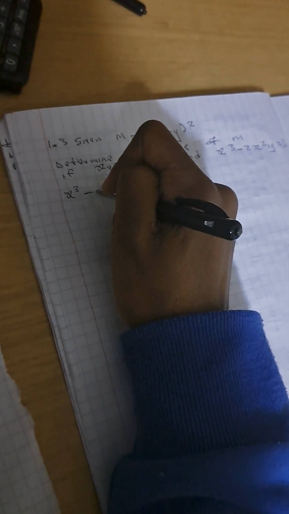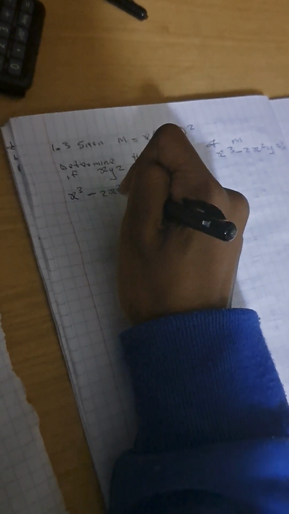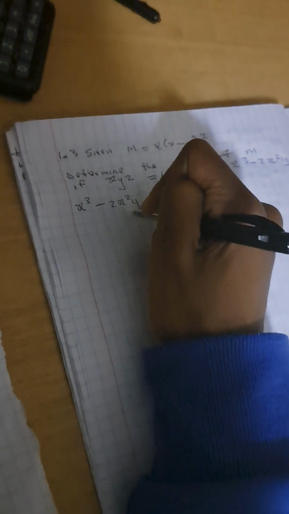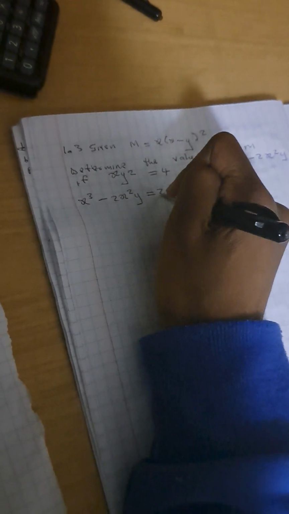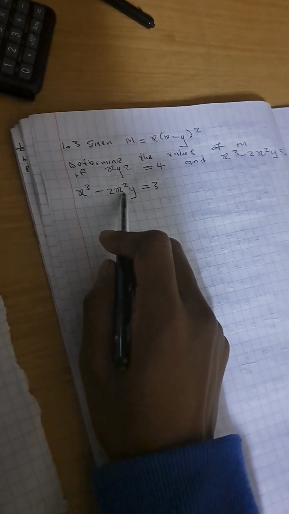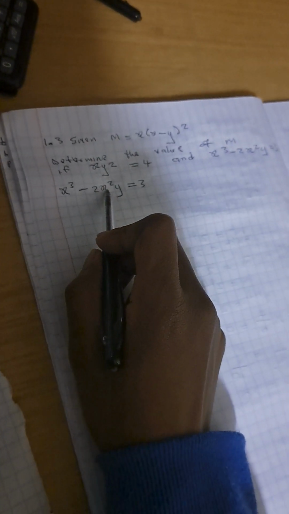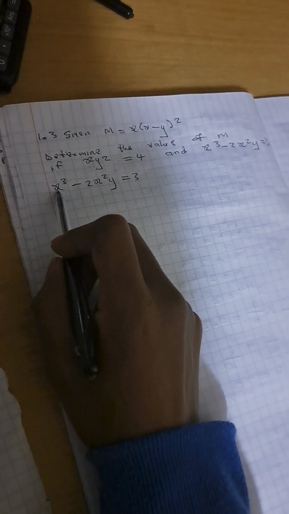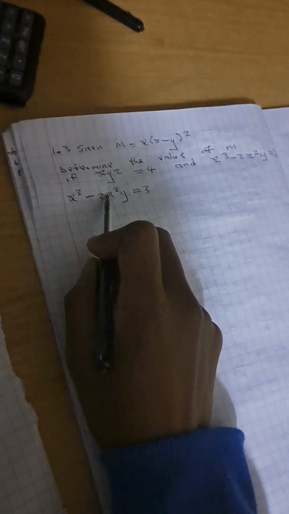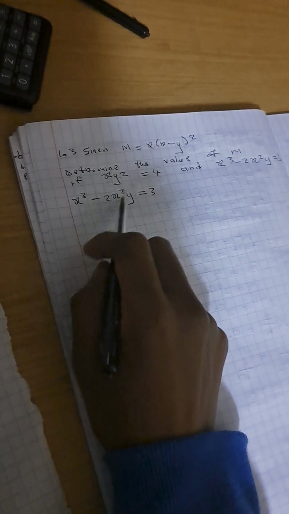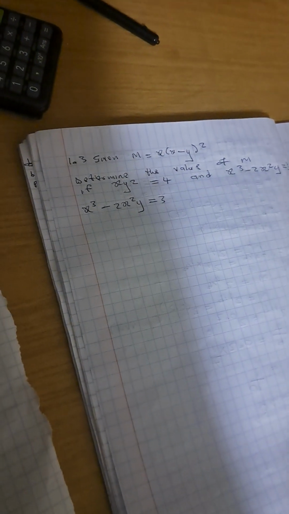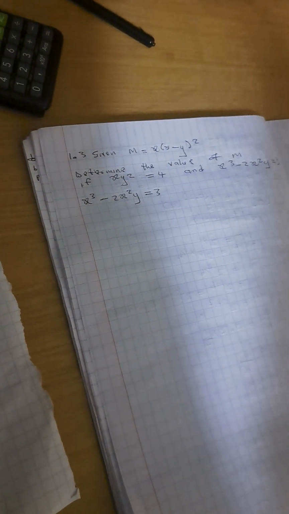We have x to the power 3 minus 2x squared y, which is equal to 3, right? What is common here? X is very common, right? So x squared is common, because if we take x squared out, that is what is common. Yes, x is common, but the most common thing, the highest common factor, that's why we say the highest common factor.